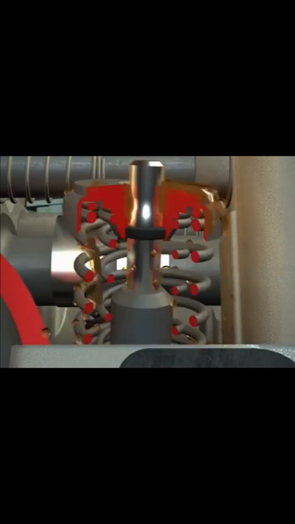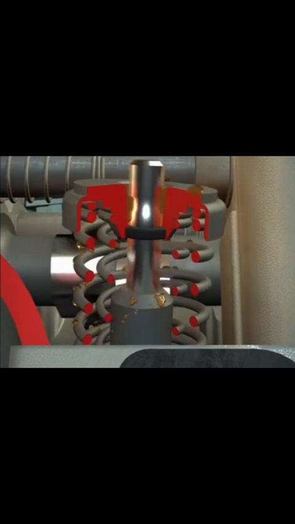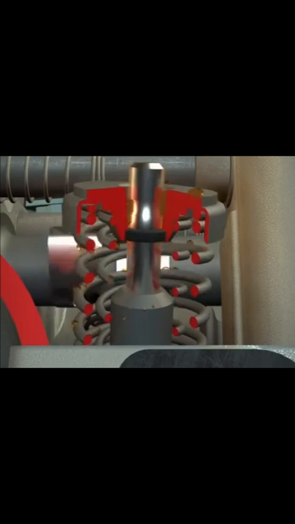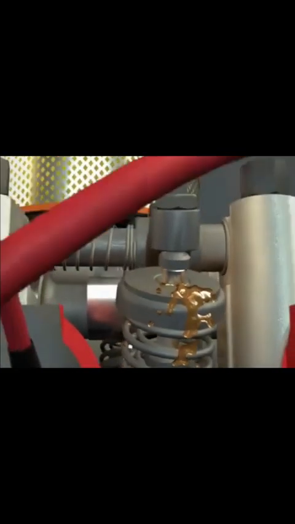A rubber sealing ring blocks direct oil penetration through the oil seals to the valve stem. Nevertheless, a certain amount of oil does reach the valve stem. This amount is sufficient to lubricate the stem. The excess oil runs down the tapered tip of the valve guide.